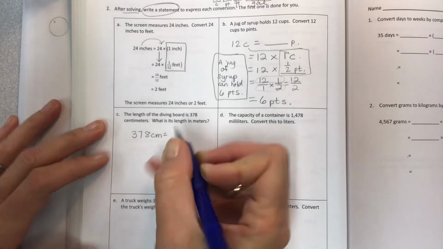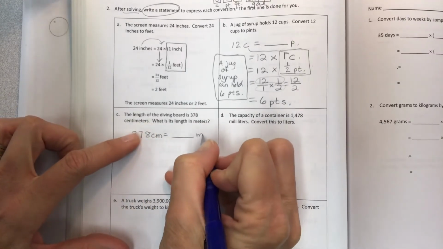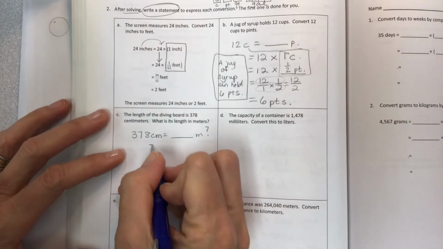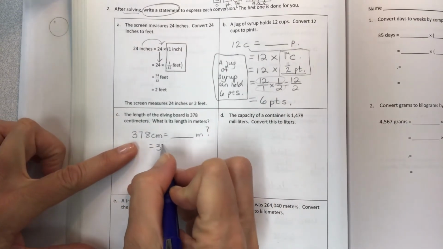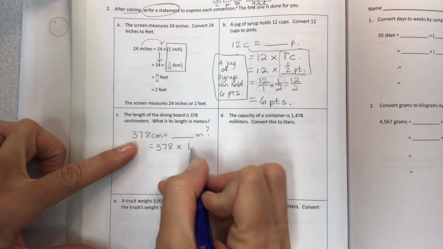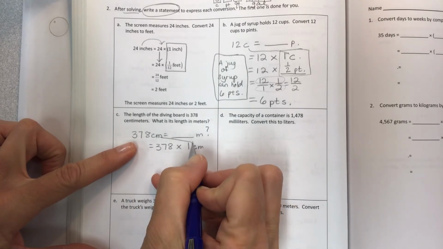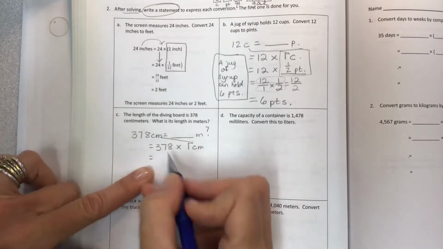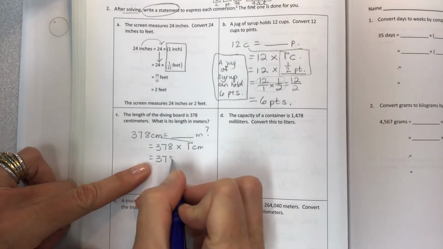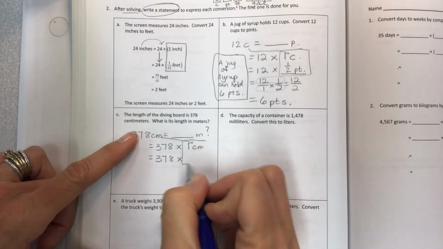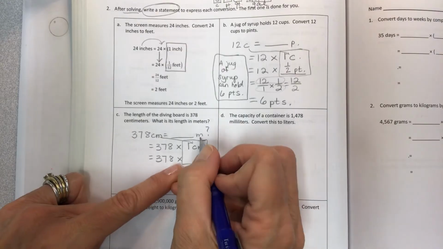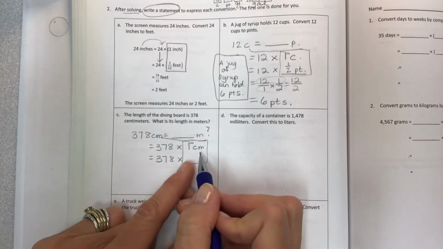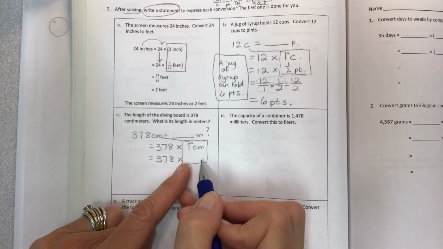Write that down. That's the old unit. What is its length in meters? We want to know. So let's convert: copy times 1 old unit first. Then we have to convert times the equivalent of the new. Now remember, a meter is 100 times bigger than a centimeter.